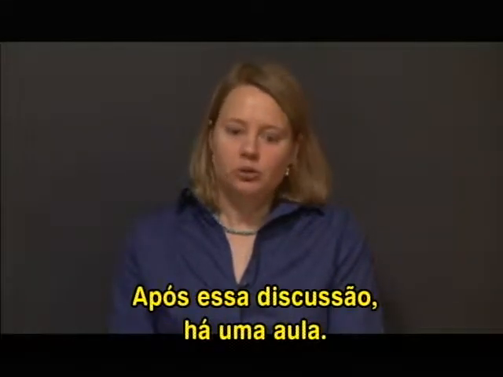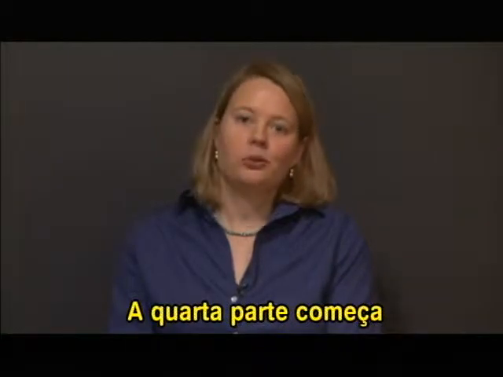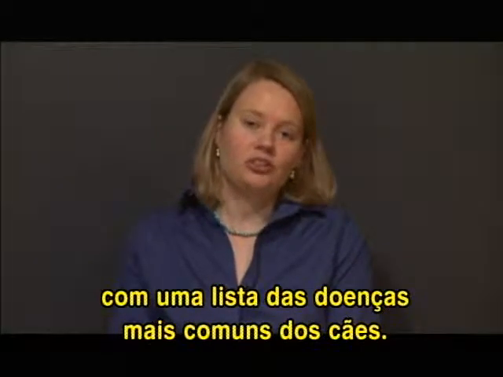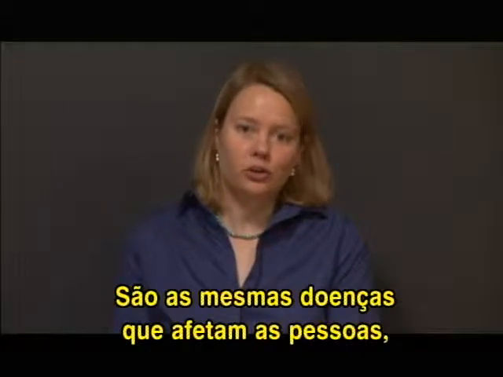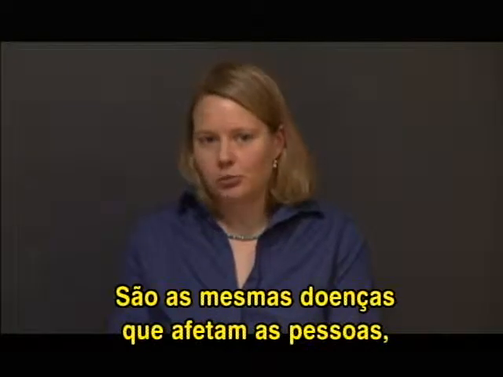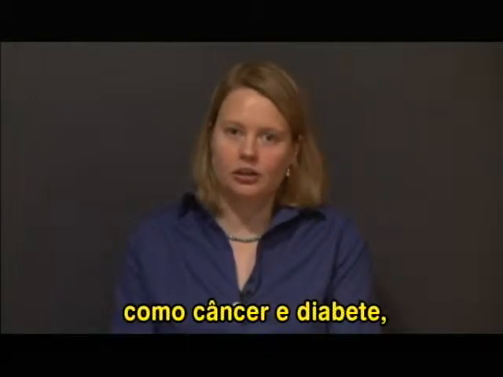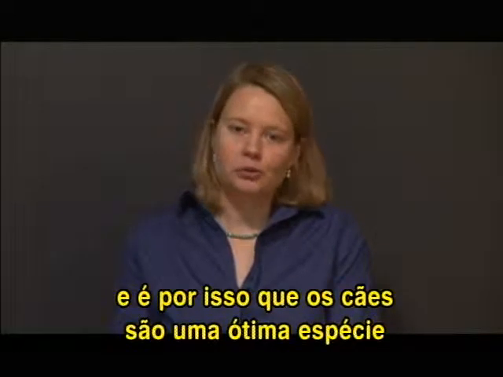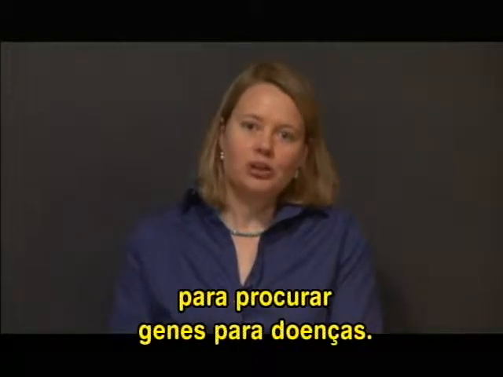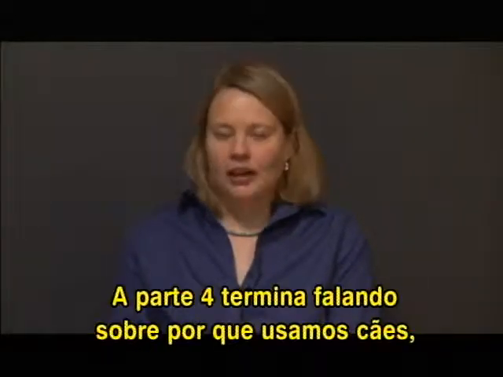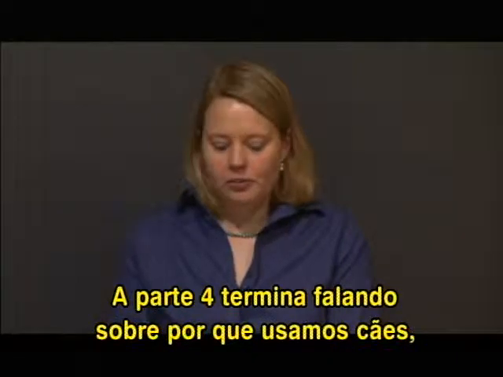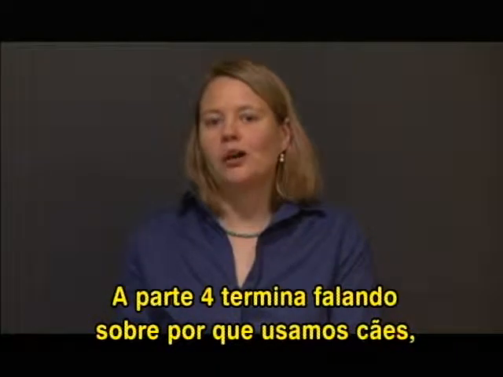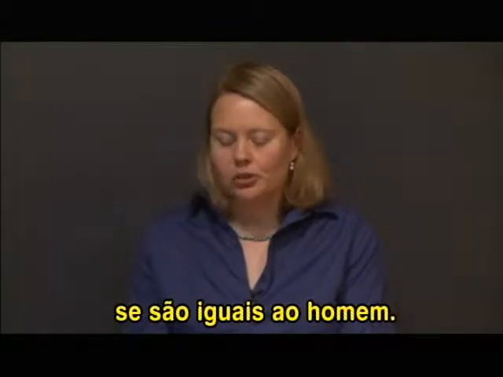And so then after they've brainstormed as a class, the fourth part starts out with the actual list of the diseases that are most common in dogs. And it turns out that these diseases are exactly the same diseases that people are getting, things like cancer and diabetes, which is why dogs are a really cool species to be looking in for disease genes. And then in part 4, it kind of ends just talking about why we're using dog breeds at all if they're the same as humans.